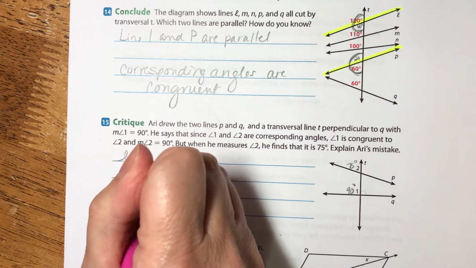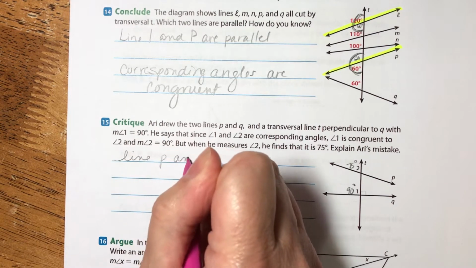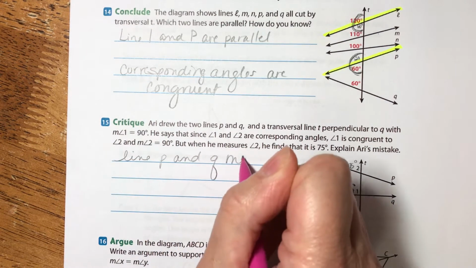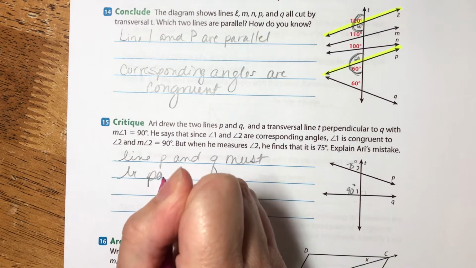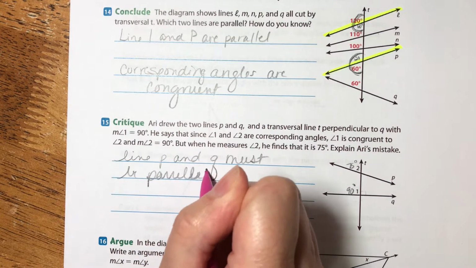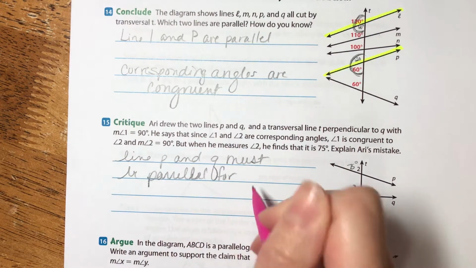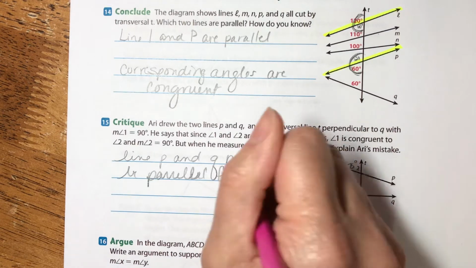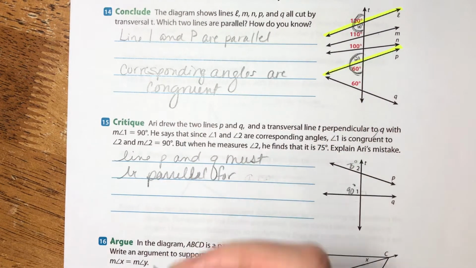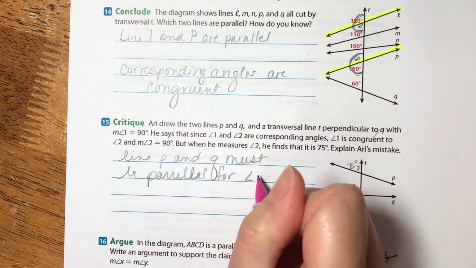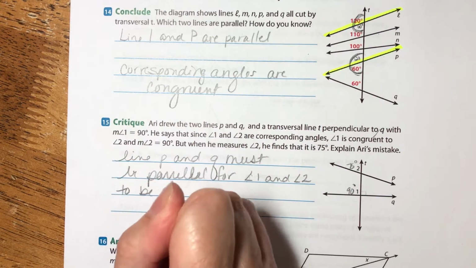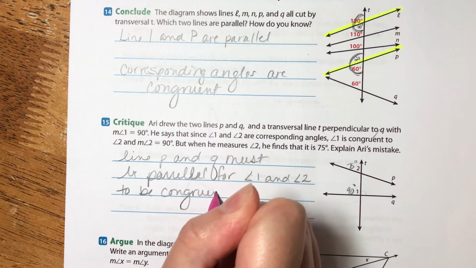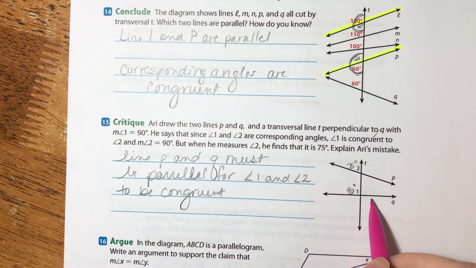So I'm just going to say line P and Q must be parallel for angle 1 and angle 2 to be congruent. So, right idea, wrong picture. They either both have to be straight or they both have to be slanted.